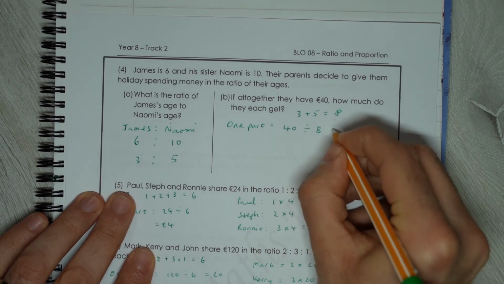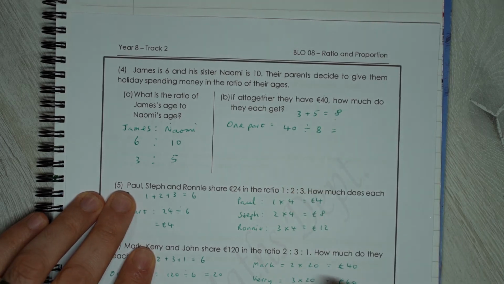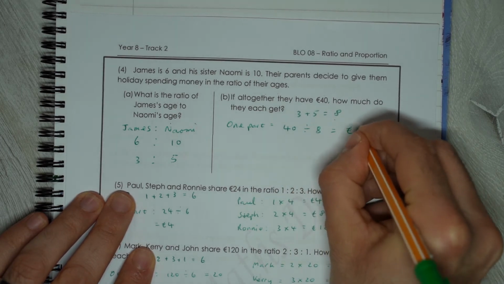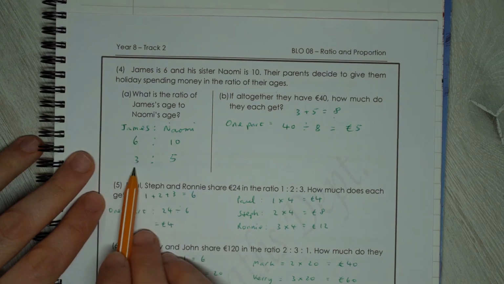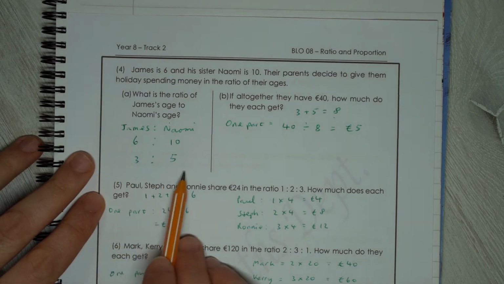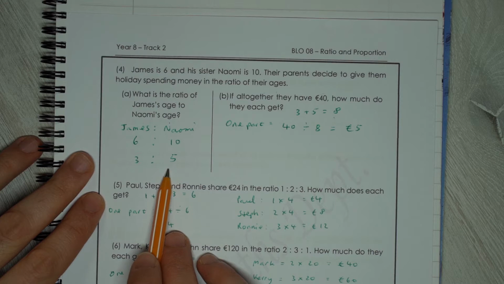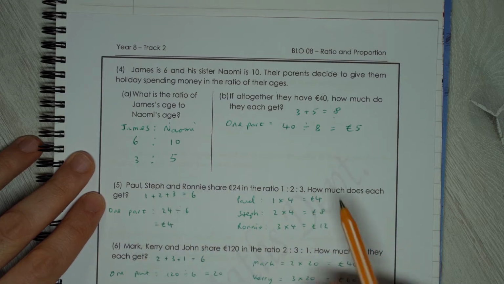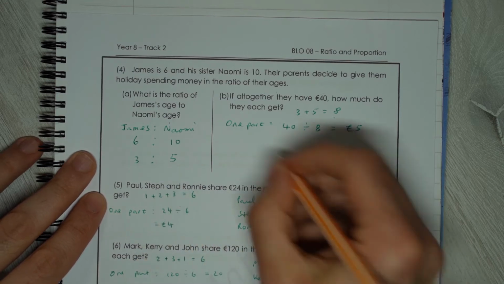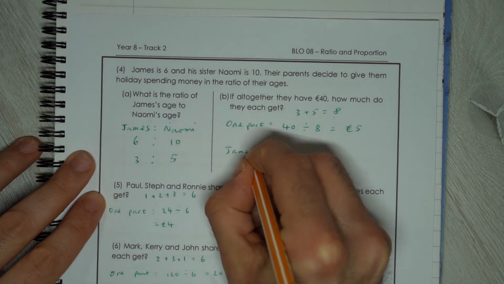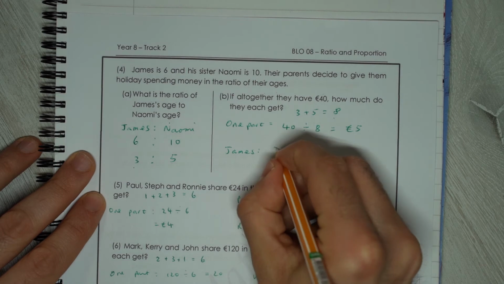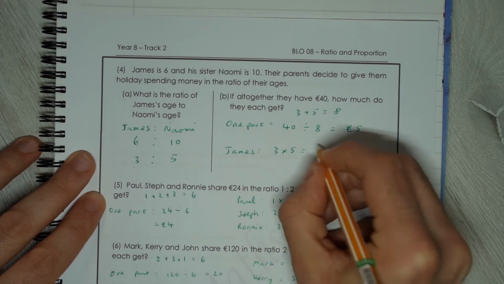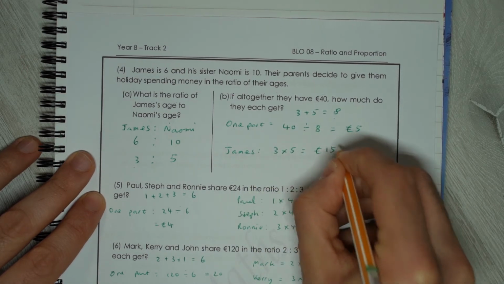So 40 division by 8, which is equal to 5 euro. So each part is 5 euro. Now, James is going to get 3 parts, while Naomi is going to get 5 parts. Each part represents 5 euro. So James, 3 parts times 5, because each part is equal to 5 euro.